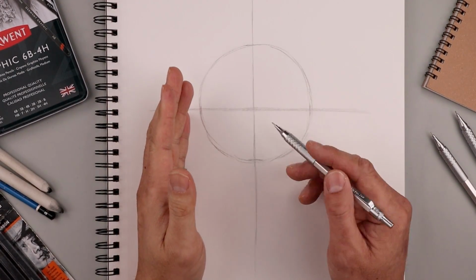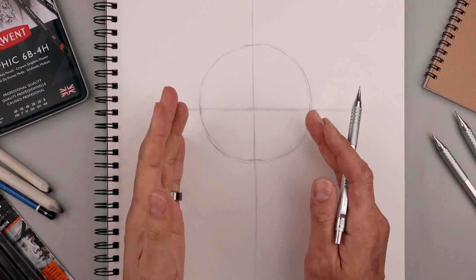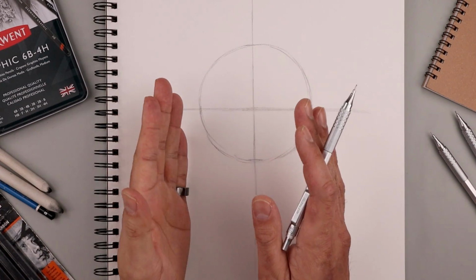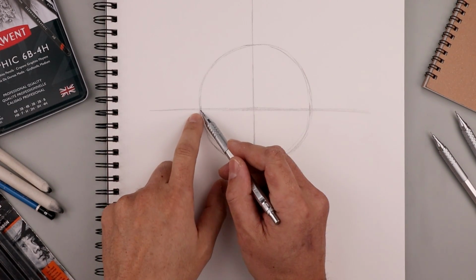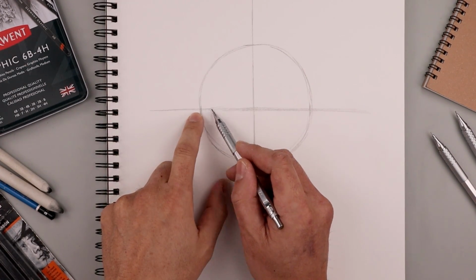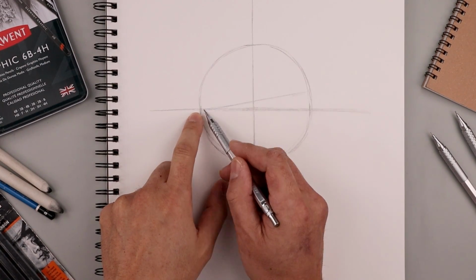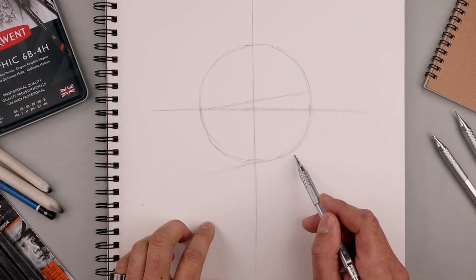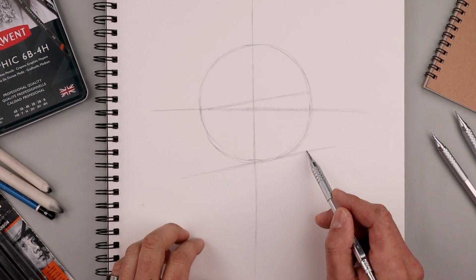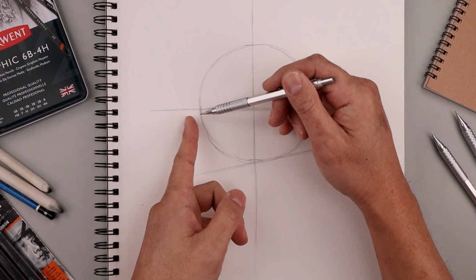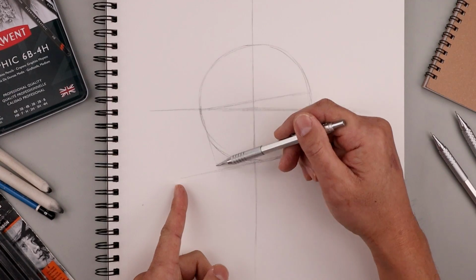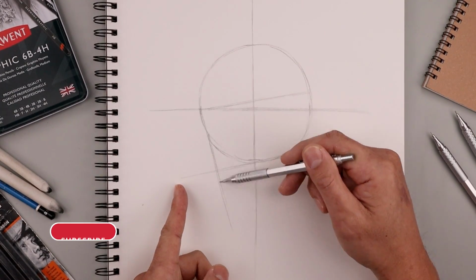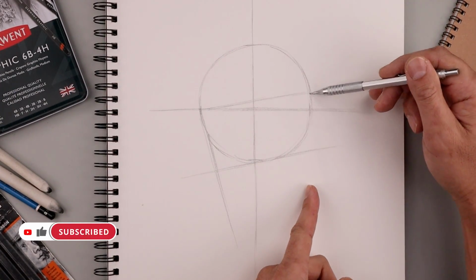Now with our circle and guidelines in place, let's start blocking out the facial features. Now I want to give the head a slight tilt over towards the left and down. So let's start from the left side of our circle. It's going to angle up, and then across. Just a slight angle going up. Let's go to the bottom of our circle and do the same thing. Just draw that same angled line. Now over on the left side of our circle, we're going to draw a straight angled line coming down towards the bottom. And do the same thing on the right.